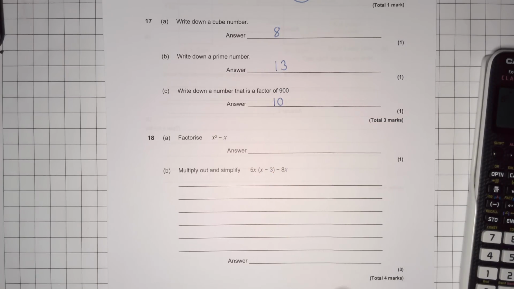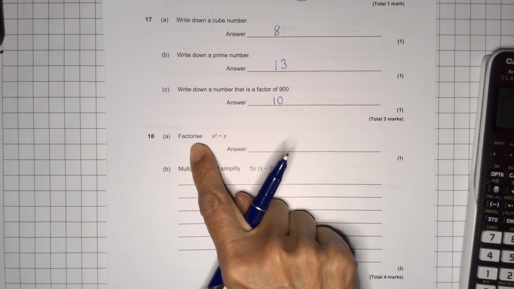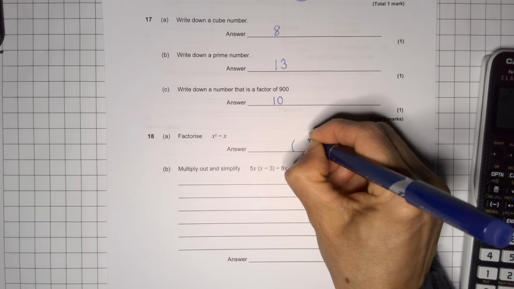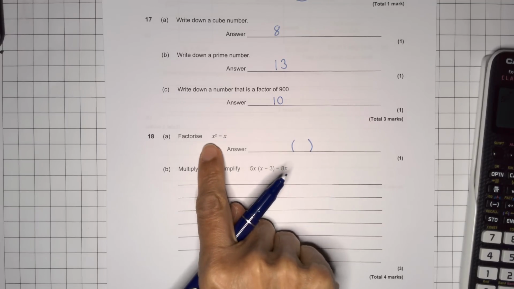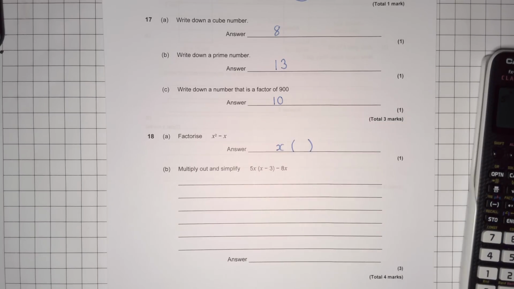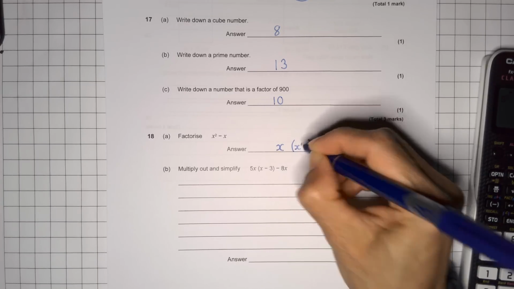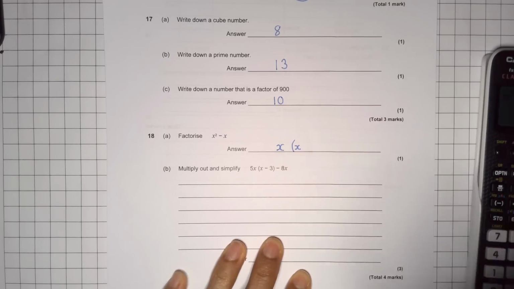Question 18 has given us a bit of algebra and it's asking to factorize. Factorize means you're going to put a bracket and you're going to take out a common factor. In this case, you notice we have an x here and we have an x there, so a common factor we can take out is x. So x times what would give x squared? Well, it would be x. I'm just going to give myself more room. Okay, so we've done that.